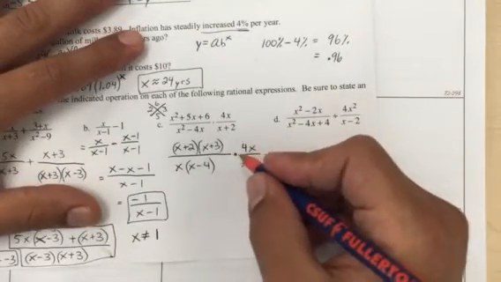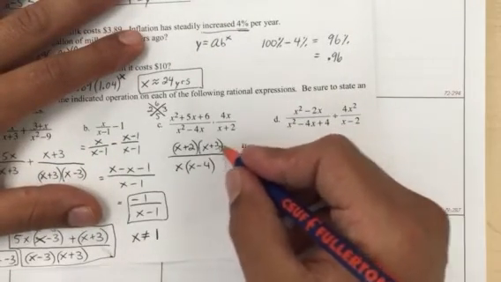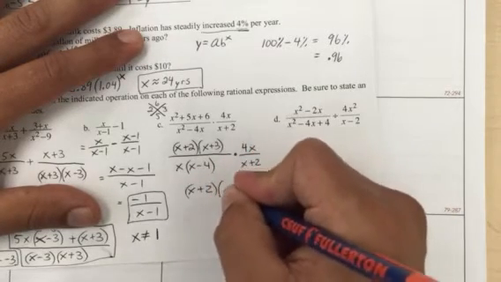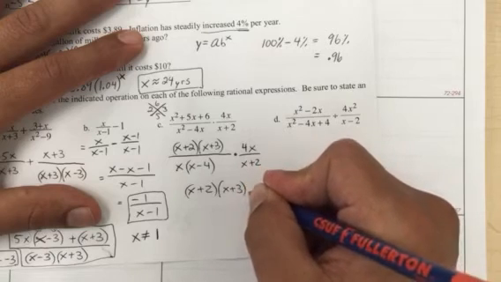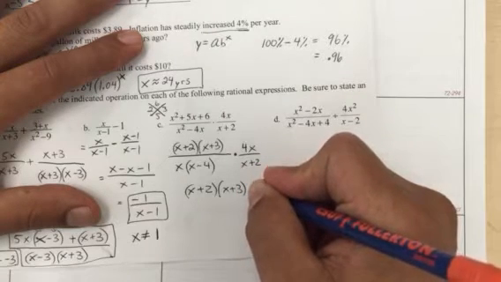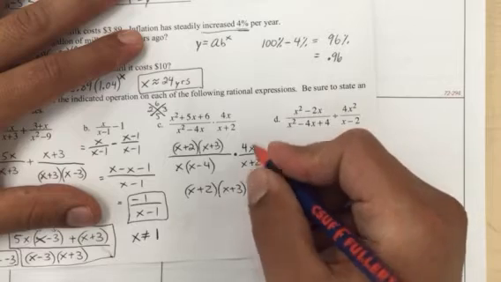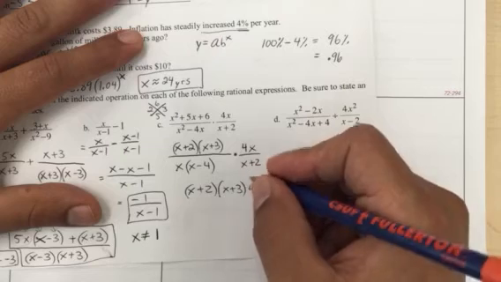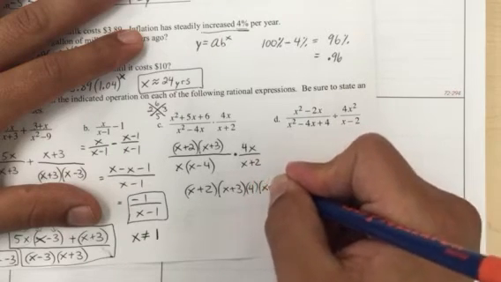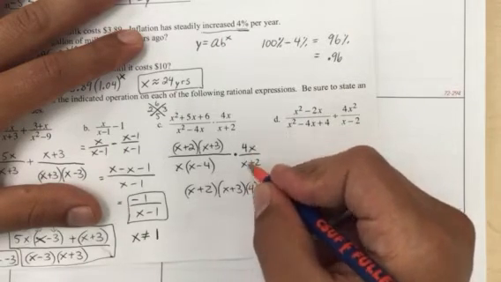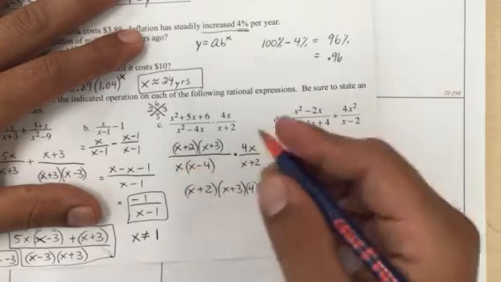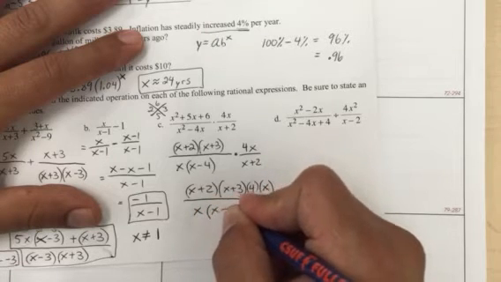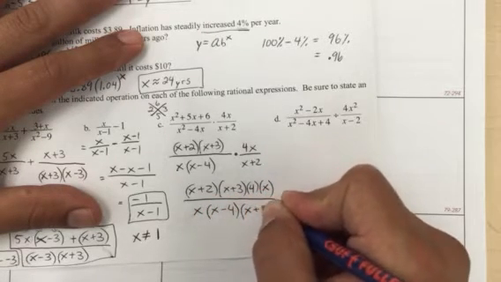So now that we see, we're going to end up multiplying across, so our numerators and our denominators. So we're going to get x plus 2 times x plus 3 times 4 times x. This 4 and this x, you can think of it as 4 times x, right? I just expanded 4x a little bit so you can see that it's going to cancel with some of the bottom parts. On the bottom we have x times x minus 4 times x plus 2.